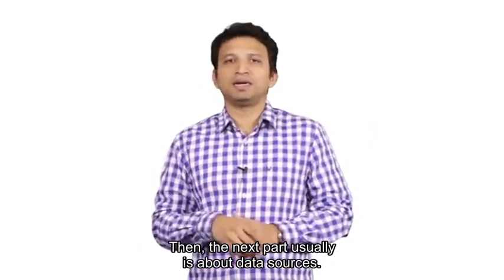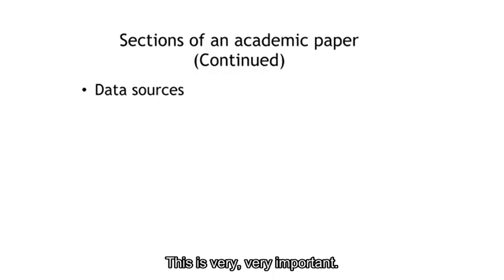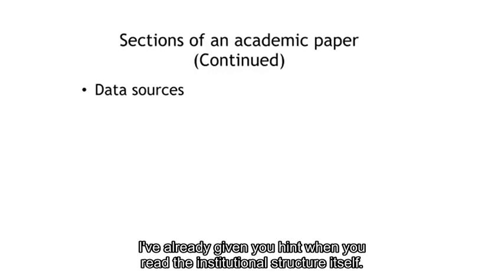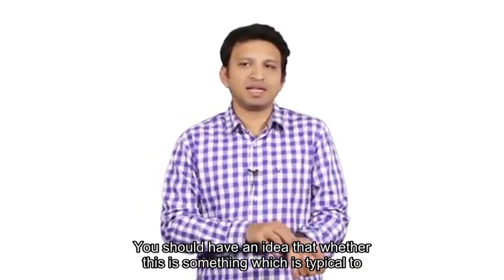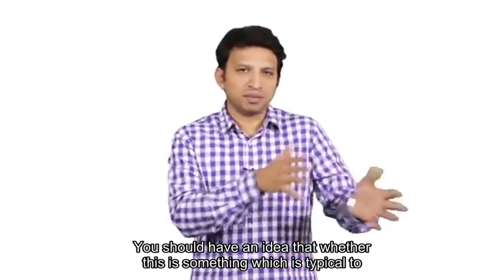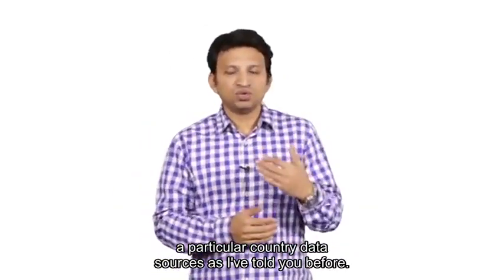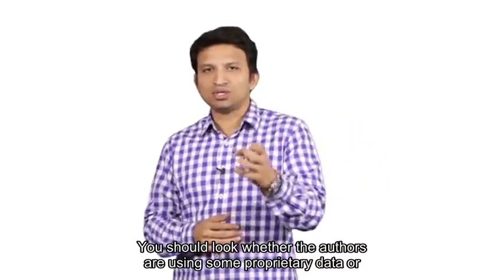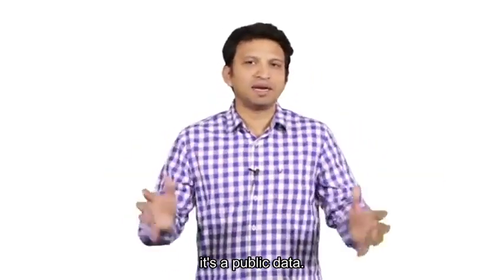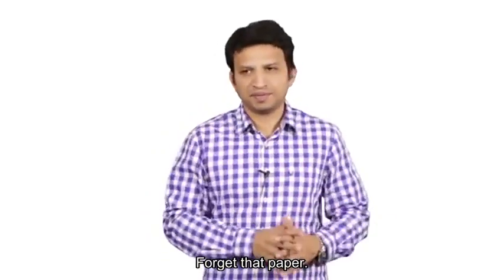Then the next part usually is about data sources. This is very, very important. I've already given you a hint. When you read the institutional structure itself, you should have an idea whether this is something which is typical to a particular country. Data sources, as I've told before, you should look whether the authors are using some proprietary data or it's public data. If it's proprietary data, stop, forget that paper.